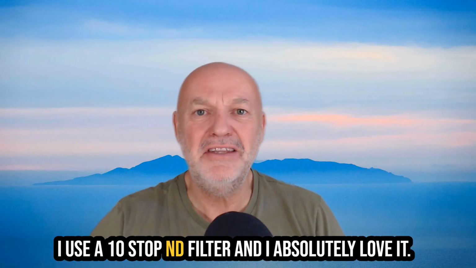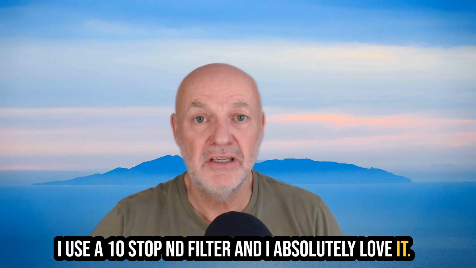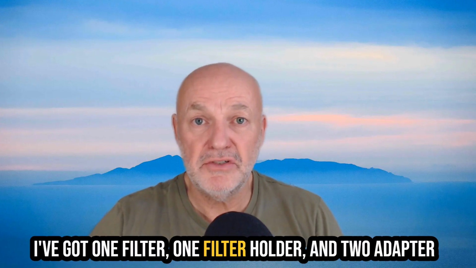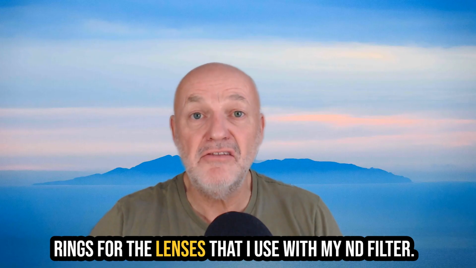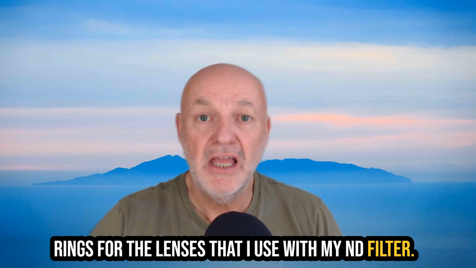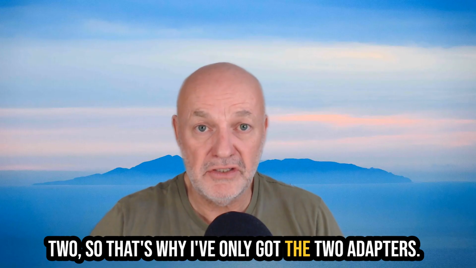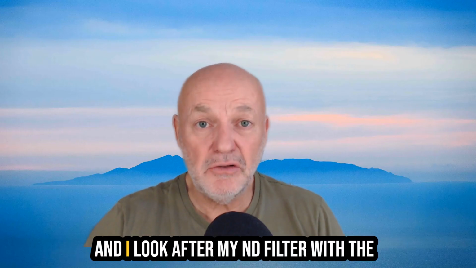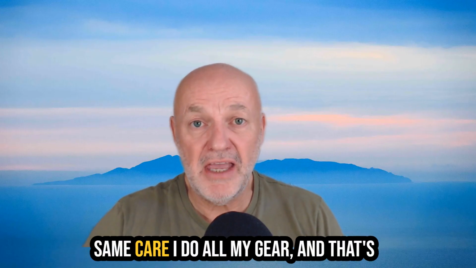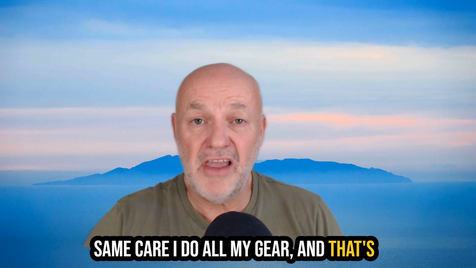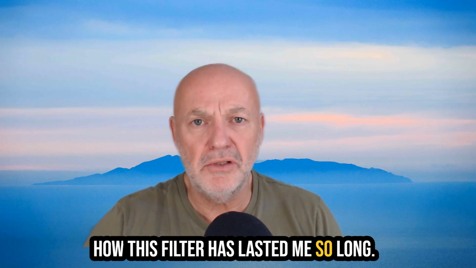What do I use? I use a 10-stop ND filter, and I absolutely love it. I've got one filter holder, and 2 adapter rings for the lenses that I use with my ND filter. I don't use it on all my lenses, I only use it on 2, so that's why I've only got the 2 adapters. And I look after my ND filter with the same care I do all my gear. And that's how this filter has lasted me so long.